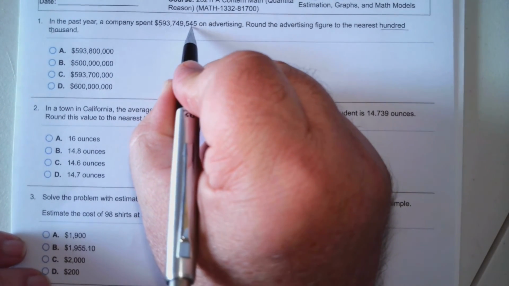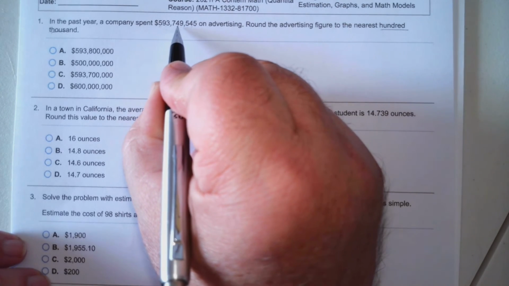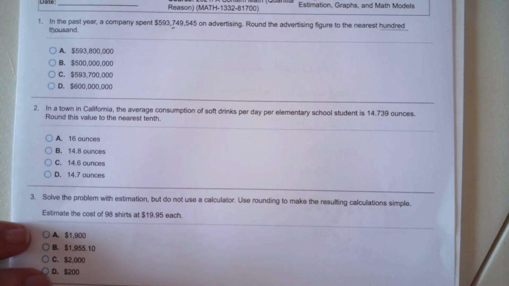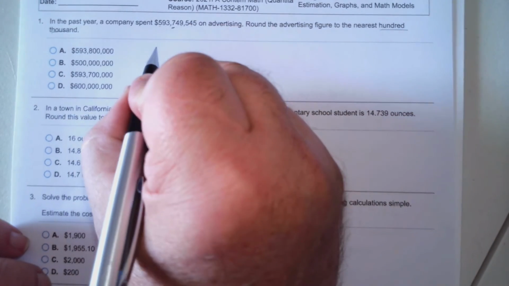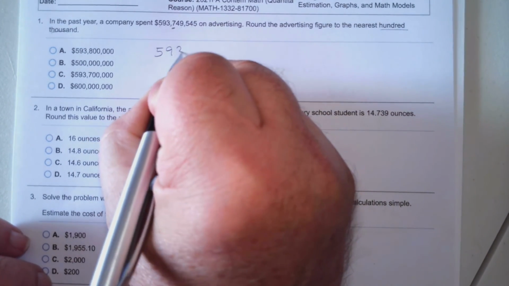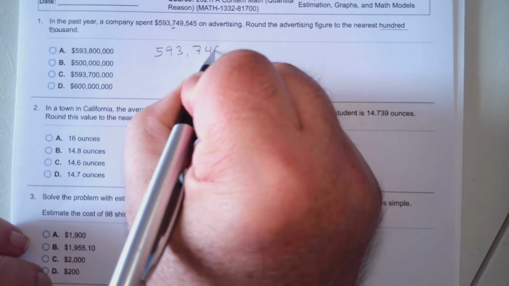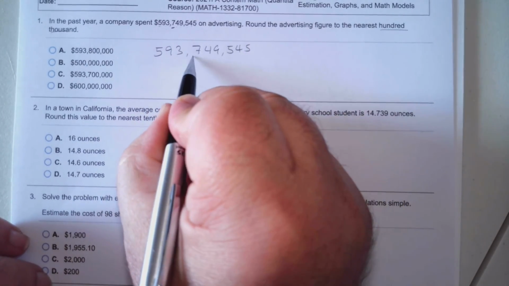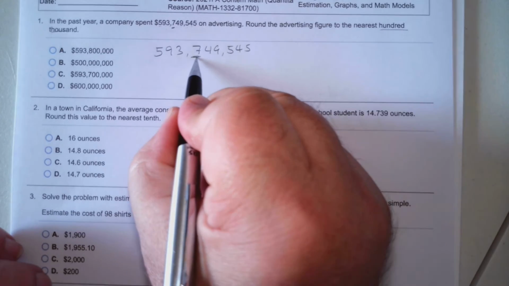It's ones, tens, hundreds, thousands, 10,000, 100,000. So we're rounding it to that number. So 593,749,545. Since we're trying to round to that one, we look at the one right before it.